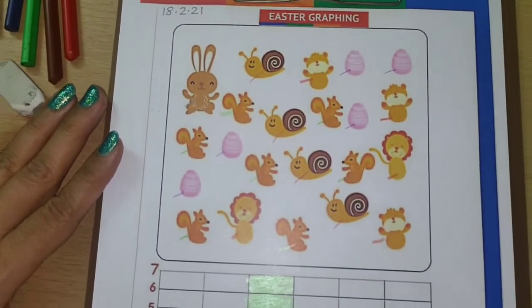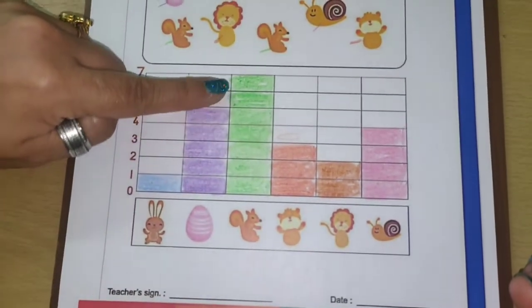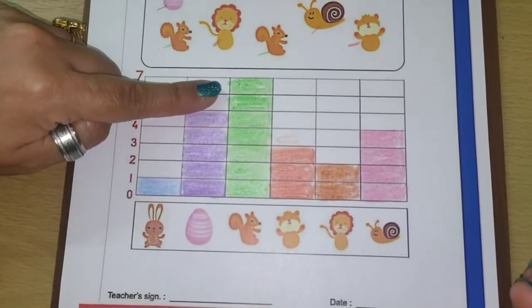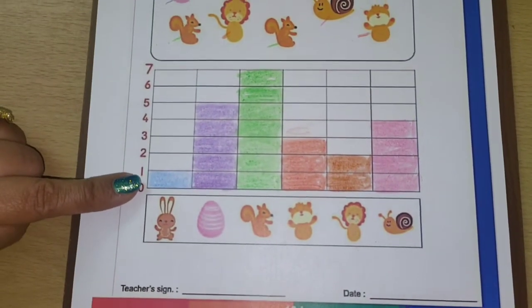So here also we can see that the most pictures are of a squirrel and the least is a rabbit. Yes.